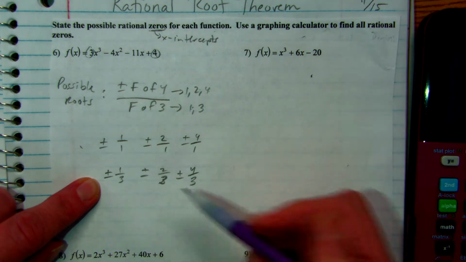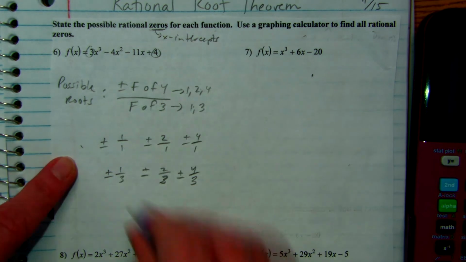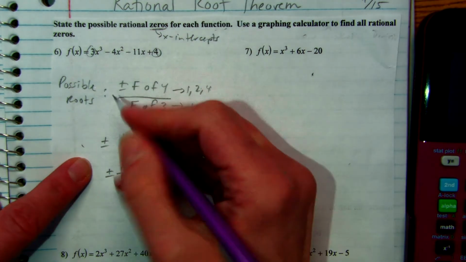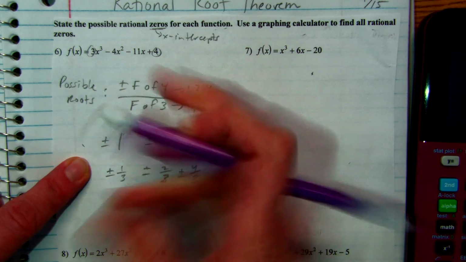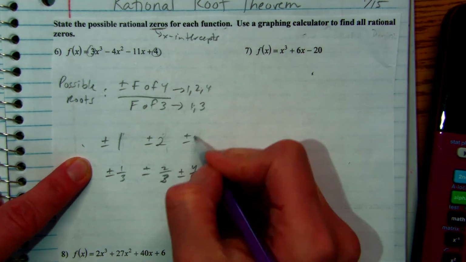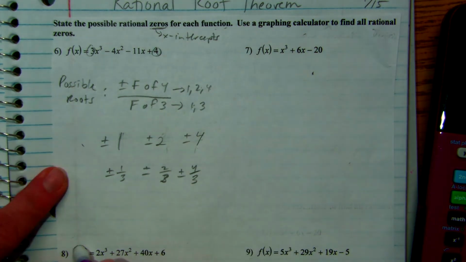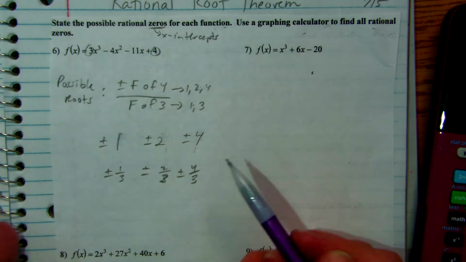And then you can simplify things. This would just be 1. You can just change that to 1, and that to 2, and that to 4. So if you count the positive and negative of every number, there's 12 possible rational roots.